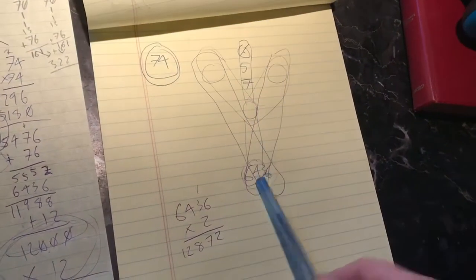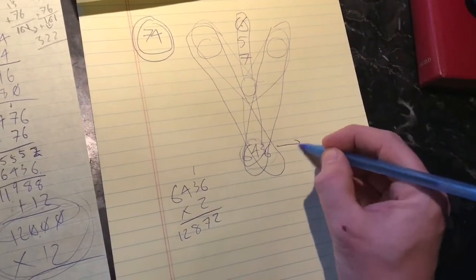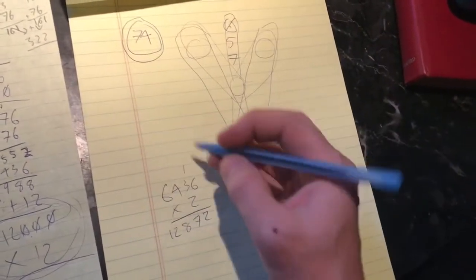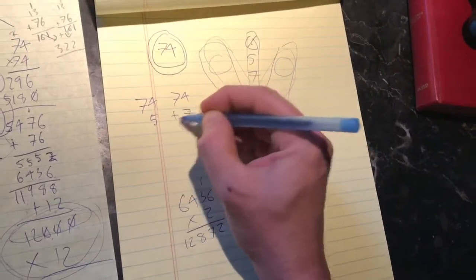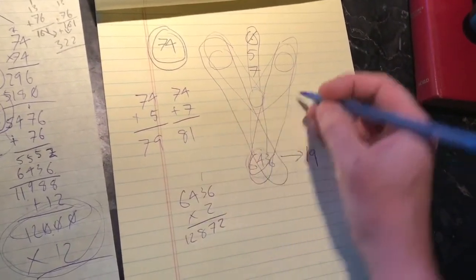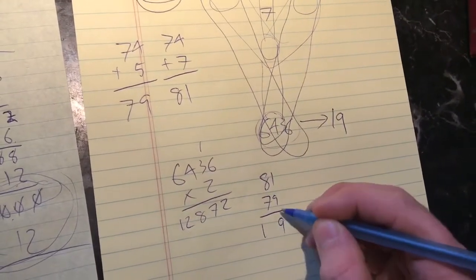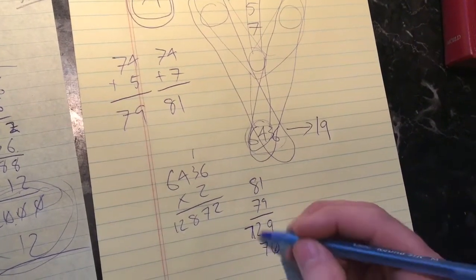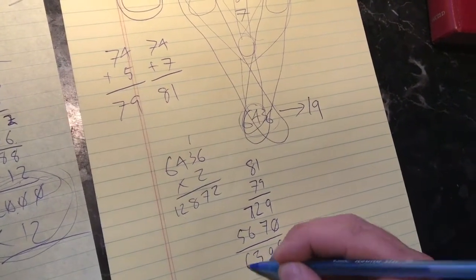Instead of plussing the middle, I'm going to plus the middle here, so this whole thing will sum. Instead of adding another 6436, I'm going to add another 10 and 9, so I'm going to add 19. Okay, so it's 74 plus 5 and 74 plus 7, 79 and 81. Now, 81 times 79 is going to be a 9, and that's 7, and that's 56, and that's 9, and 9, and a 3, and a 6.